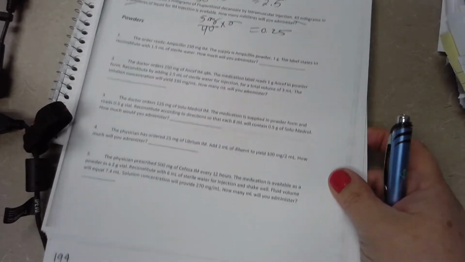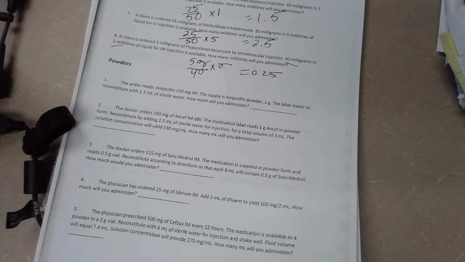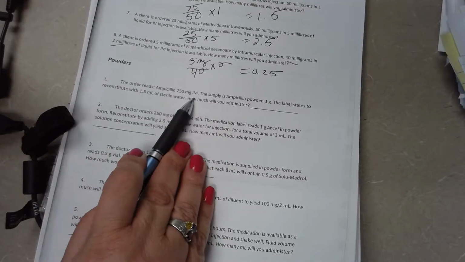The other part of this chapter deals with powders for reconstitution. And I'm going to explain in class to you the concept of powder volume. And that's not something I really want to try to explain here, because I really need you in front of me to make that click for you. And sometimes people still have a difficult time with that, and that takes even more time next semester to get a really good handle on it. I don't know why it is, but everybody struggles with this. I've talked to other instructors and they struggle with teaching it. So we're just going to look at the very basics here. So the order we have here is 250 milligrams.